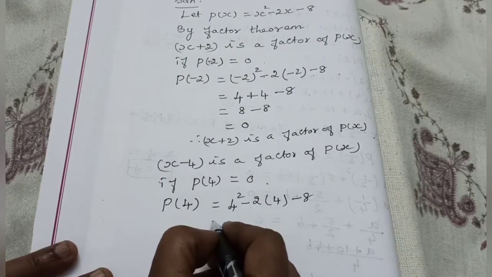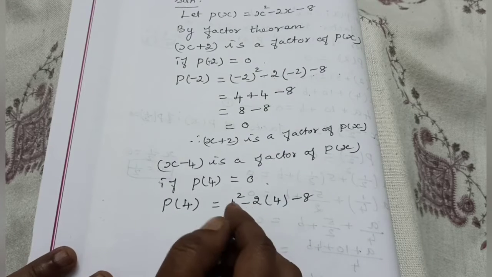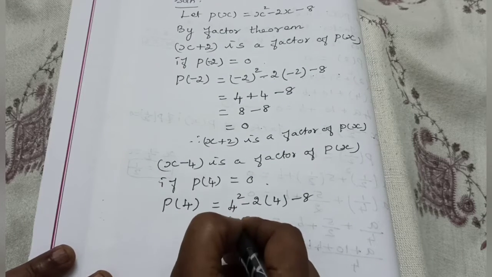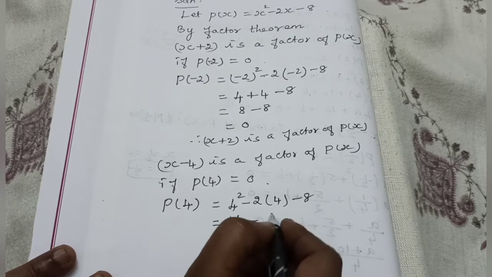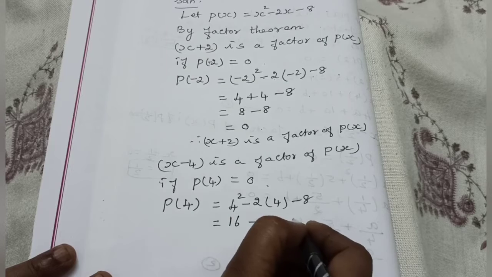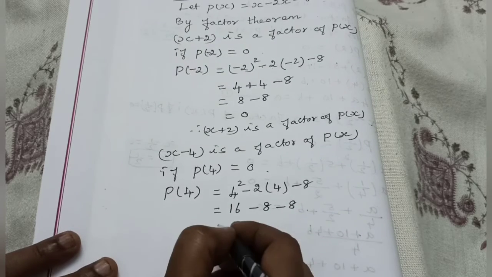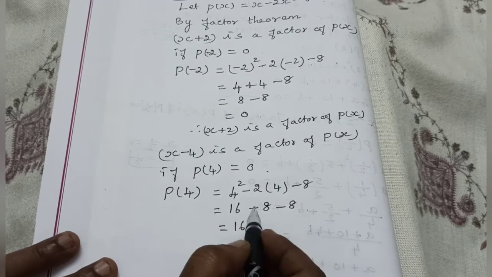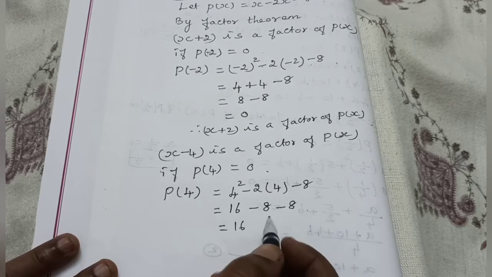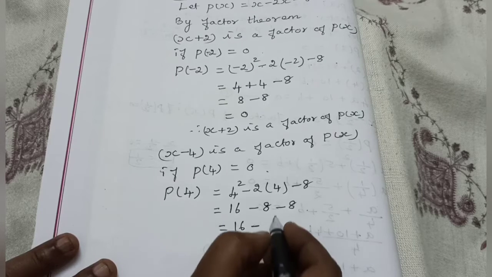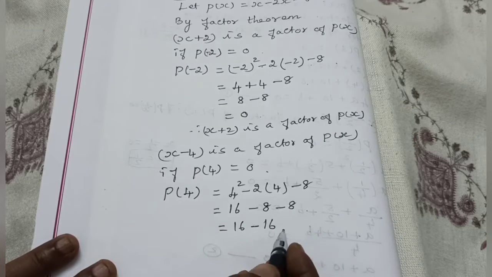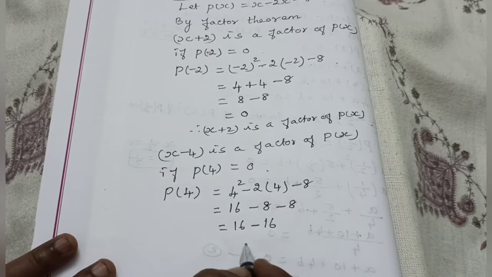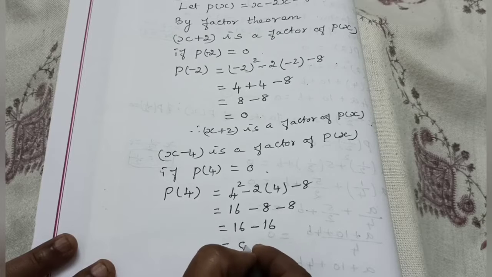Okay, then 4 square is what? 16. 16 minus 2 4s are 8 minus 8. Okay, then equal to 16, then negative numbers added, then common sign minus, isn't it? Then here 16, 8 plus 8 is 16. Okay, then this to subtract, 0.